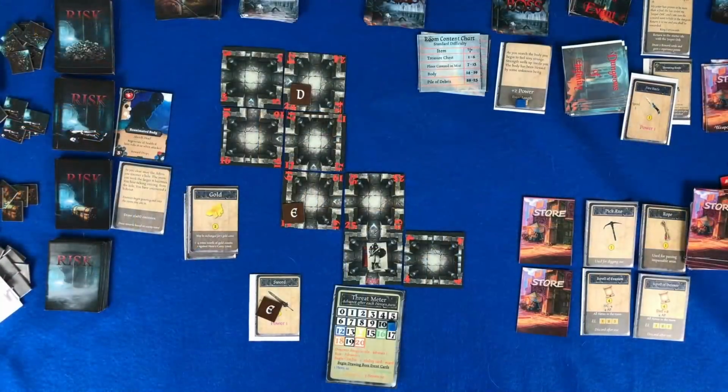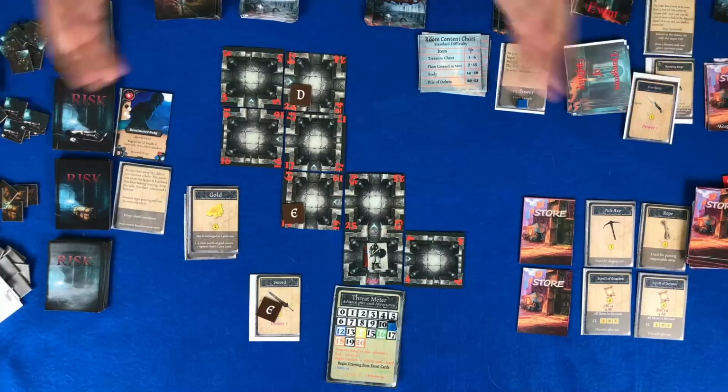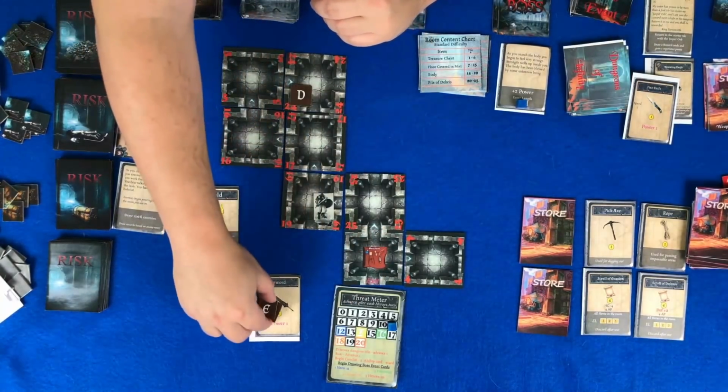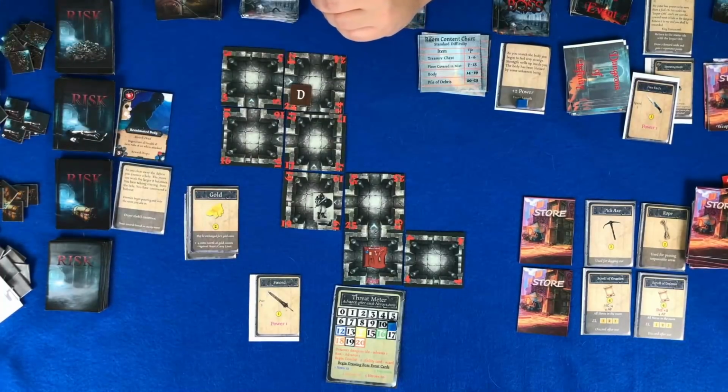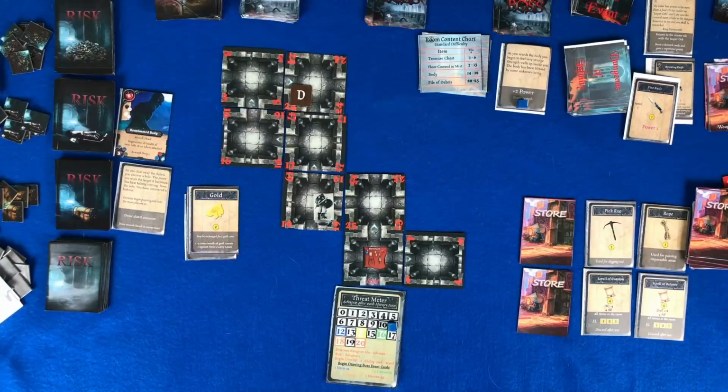Back to the table. The stress of this game, I'm not kidding, is so much. So we're going to go here to here. We're going to pick up the sword that we dropped a while ago. So that is our turn. Starting new turn. We now equip the sword.